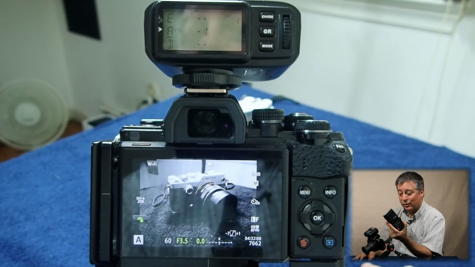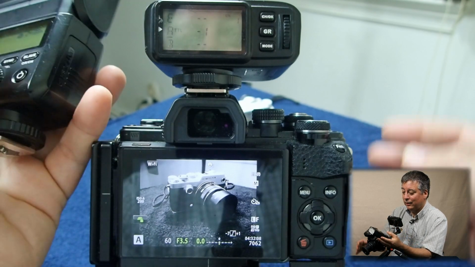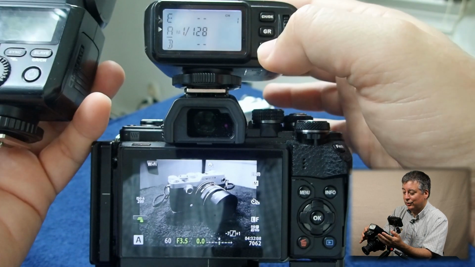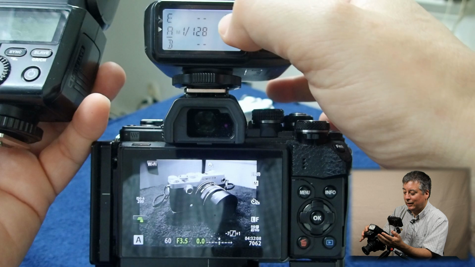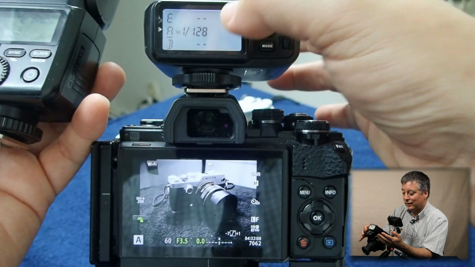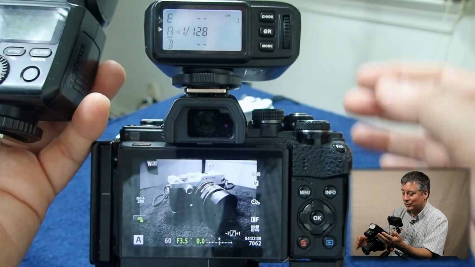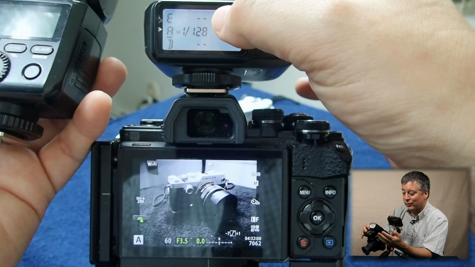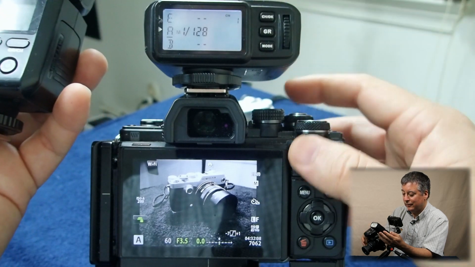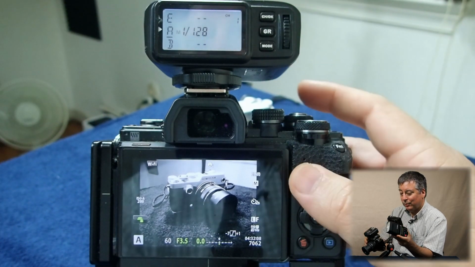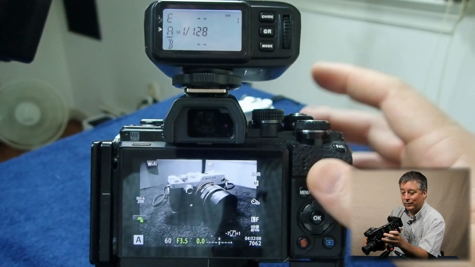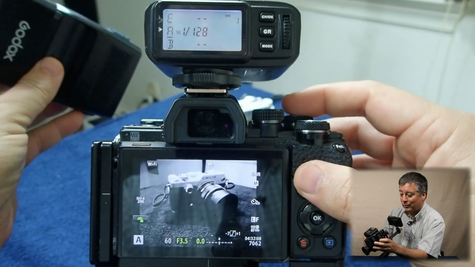So I have my single Godox TT350 on group A, and I'm going to go ahead and change it to manual mode, and we're at the lowest power setting, 1/128th. And if I just take a picture here, you would think it should be pretty dark, but watch what happens.